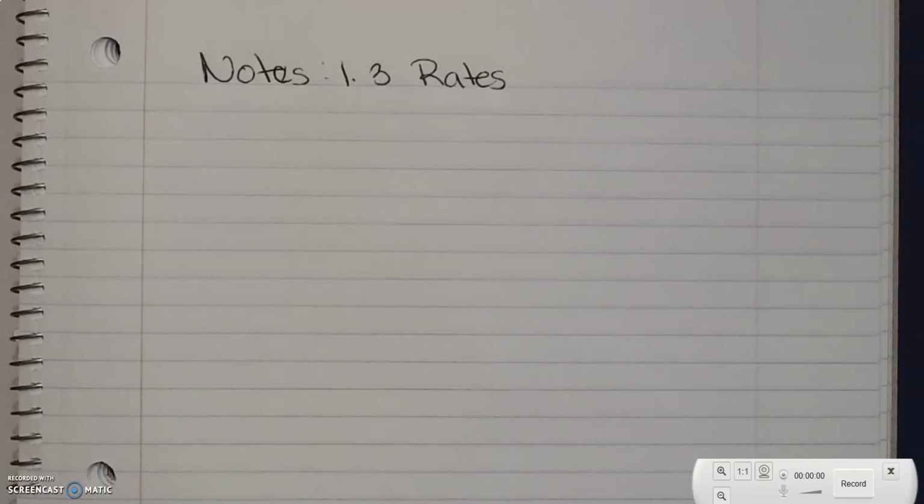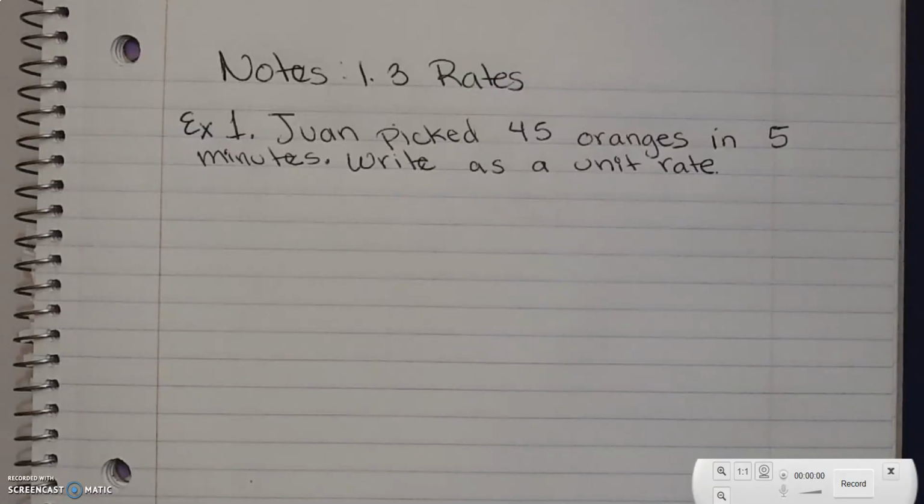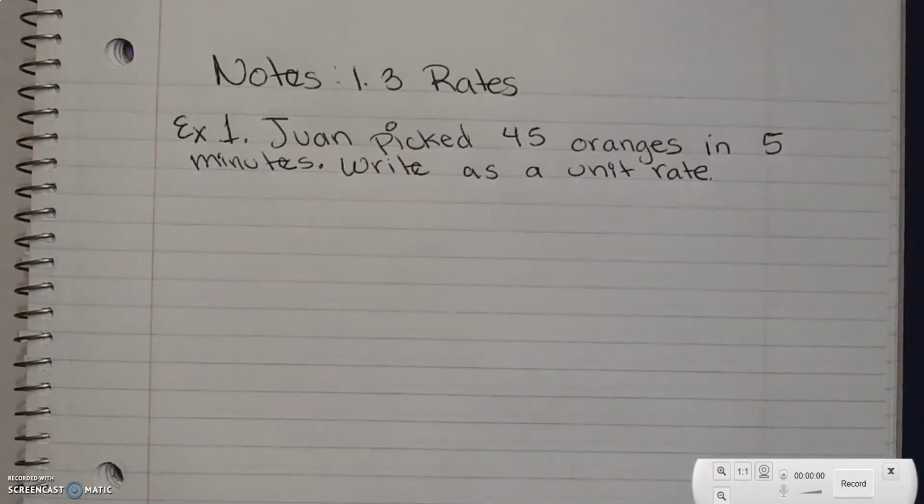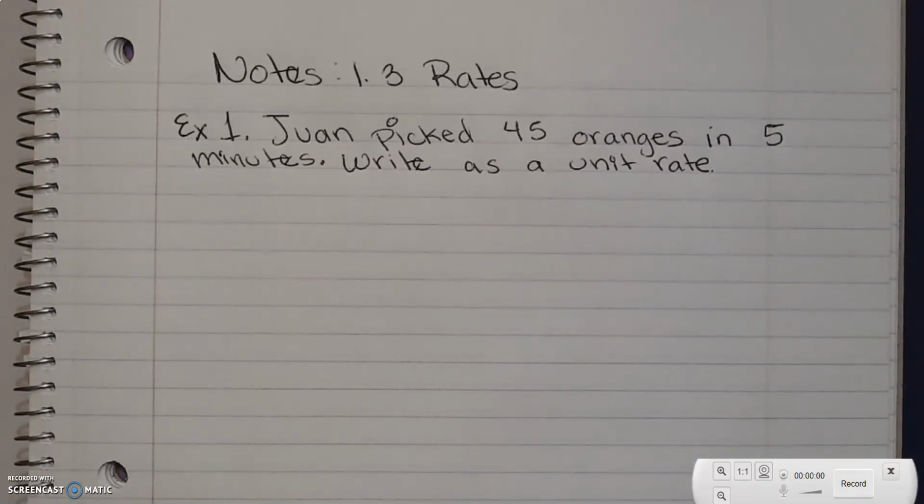Now, I am going to give you an example, and it says, Juan picked 45 oranges in 5 minutes. Write as a unit rate. Now, we have discussed this in class for your project, but how would we do this?